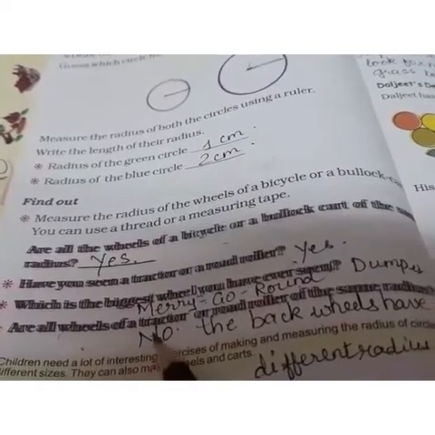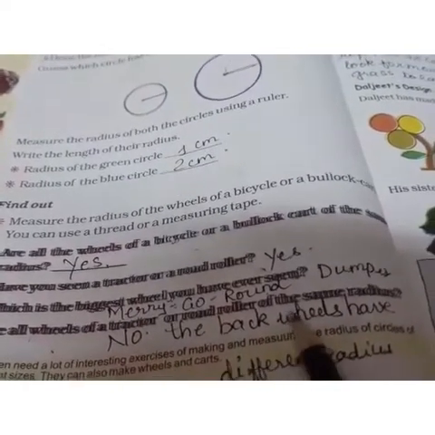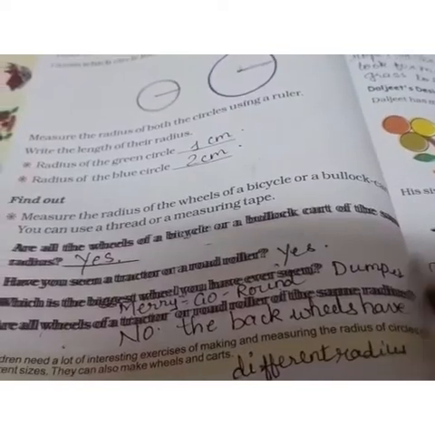Are all the wheels of a tractor or a road roller of the same size? No, the back wheels are of different radius.